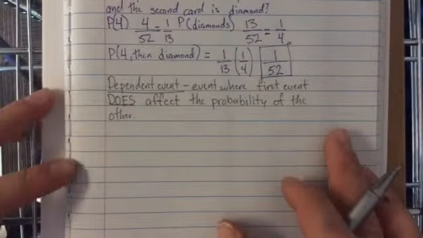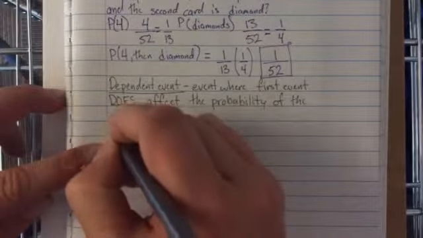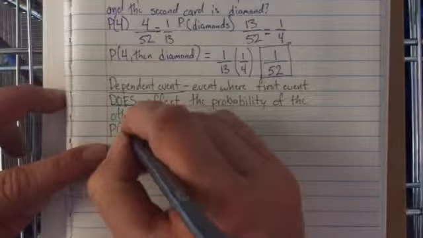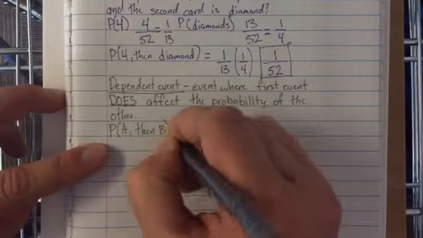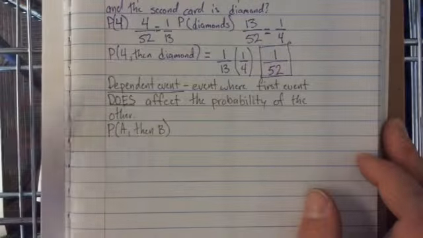So writing out what that would look like on your homework, you have P, or probability of A, comma, then B, because it's 2 separate events.